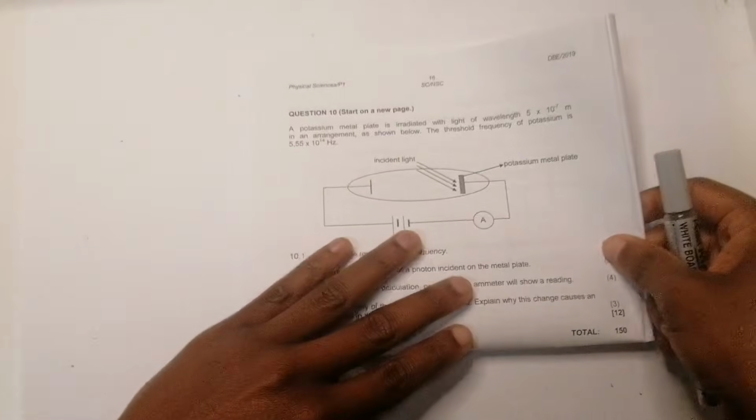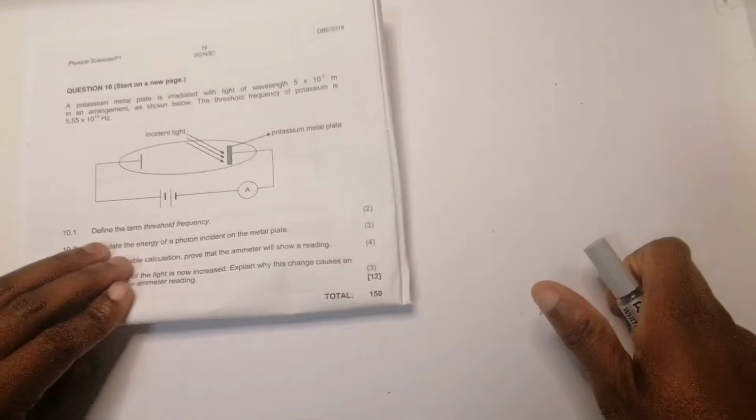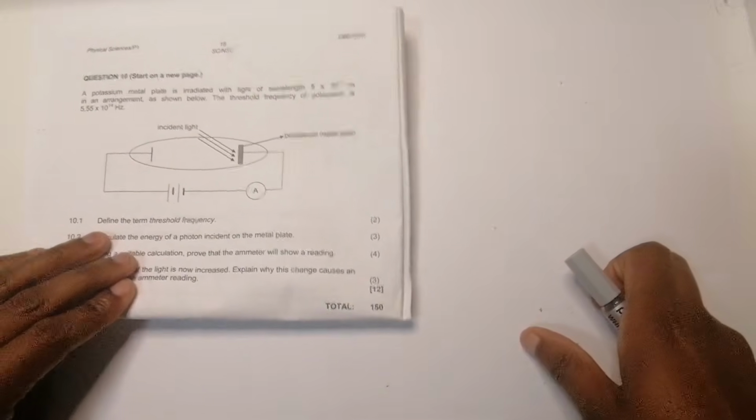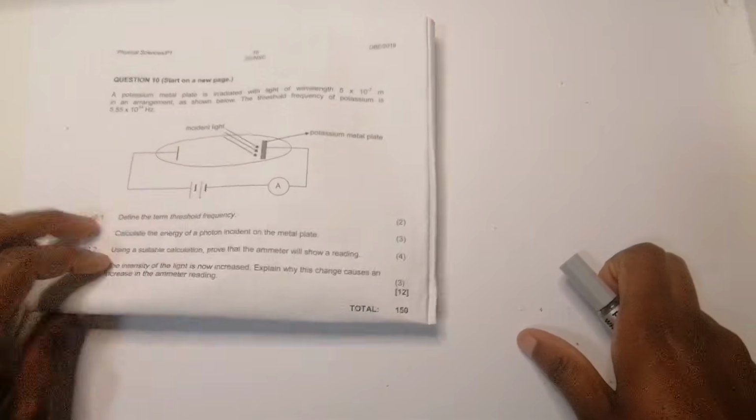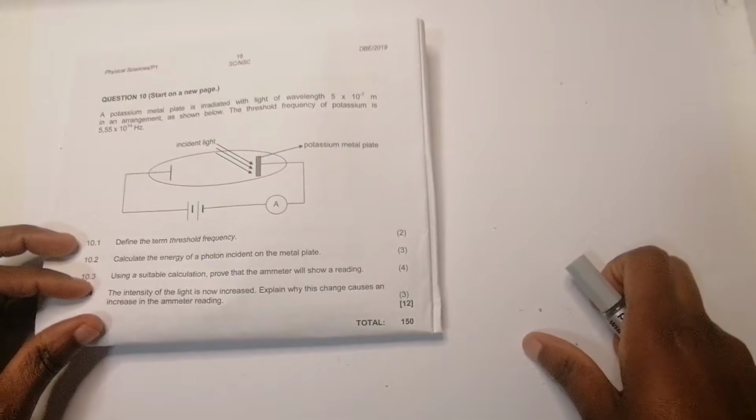Now let's try to answer the questions together. Just as a side note, ladies and gents, please remember that every metal has a different work function.